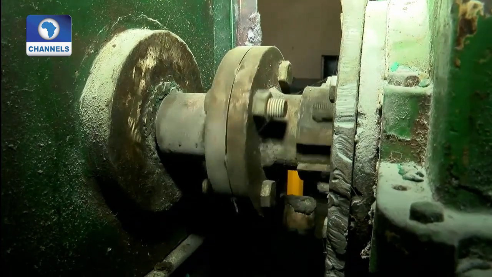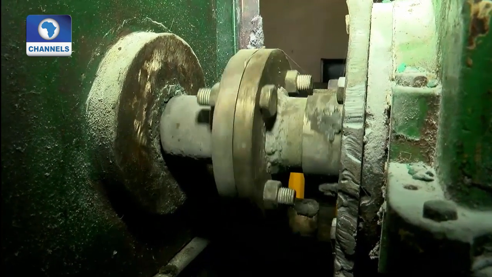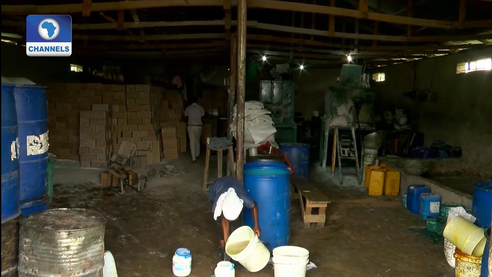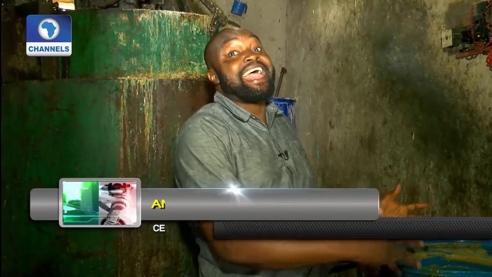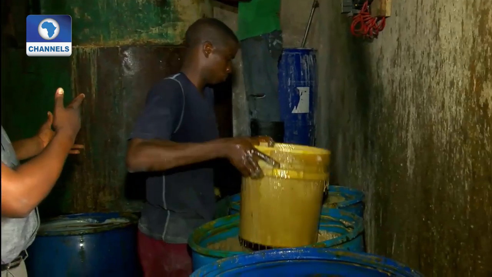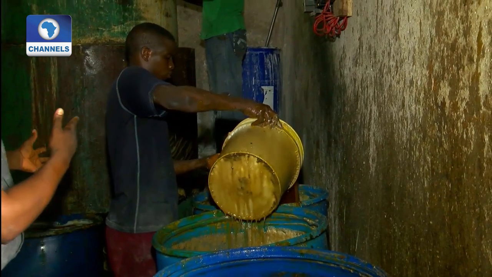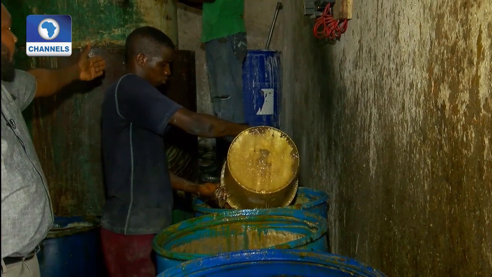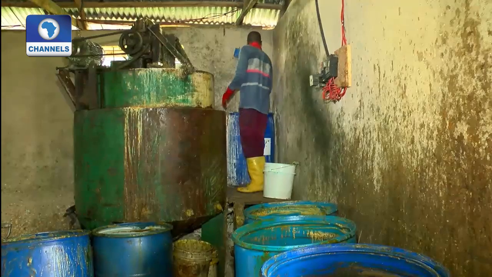After a quick tour, the machines are turned on and production begins. The soap production begins here. Now this is the kettle, the boiling kettle. From the boiling kettle, we mix oil and caustic soda with water. We begin the process. It takes about 45 minutes to 1 hour before saponification takes place.